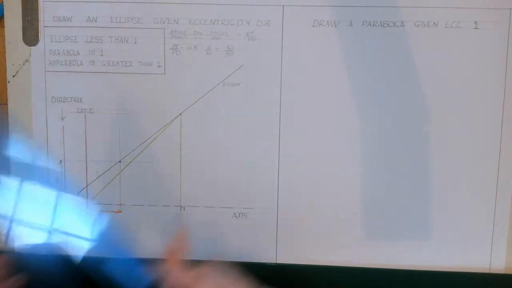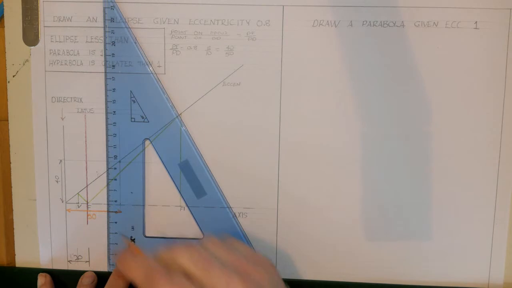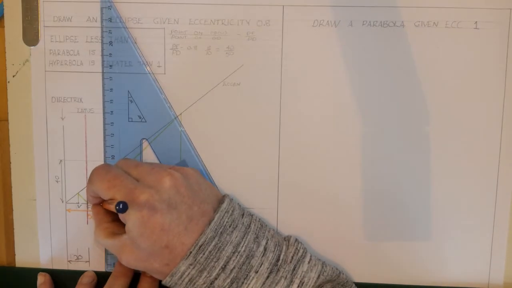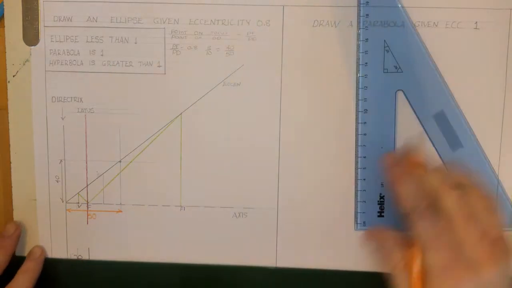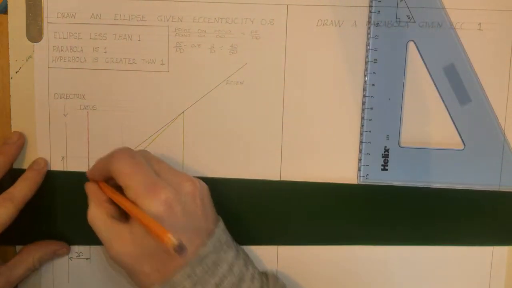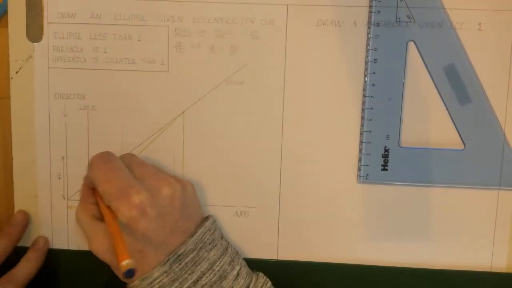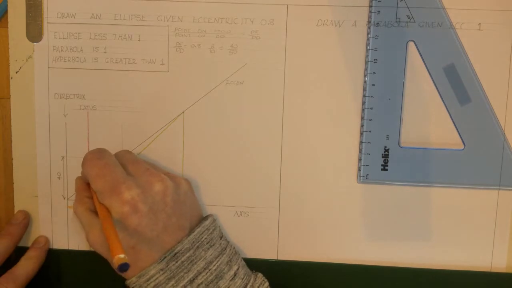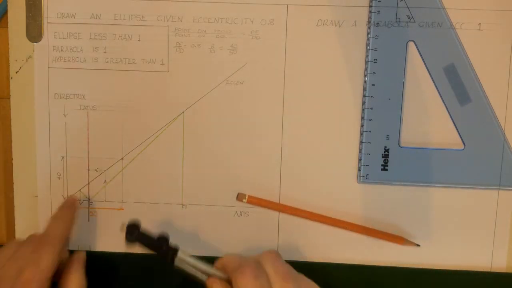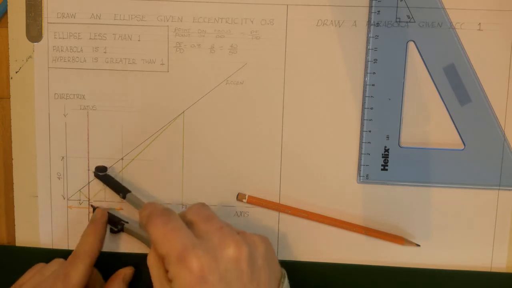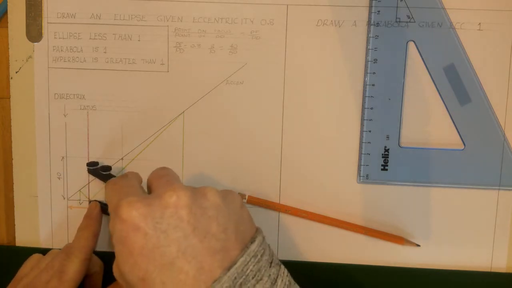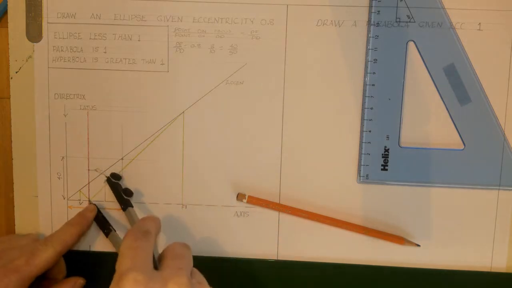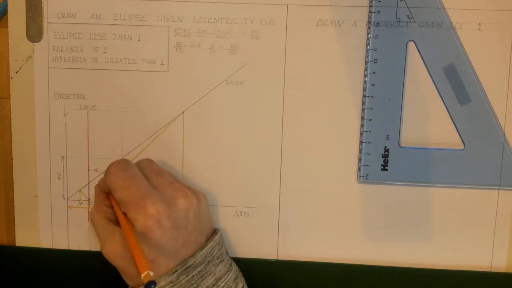If I draw a series of lines, I'll just start with one. Draw a line here anywhere, it doesn't matter where. Bring this up to the eccentricity line, and bring this over. This comes up, this comes over. Where it meets here, I put my compass on the focus and swing it back down to where it meets the line I've just brought up. This is a bit tricky, but it's the same for everyone once you know how to do it. That's going to be a point on the curve.